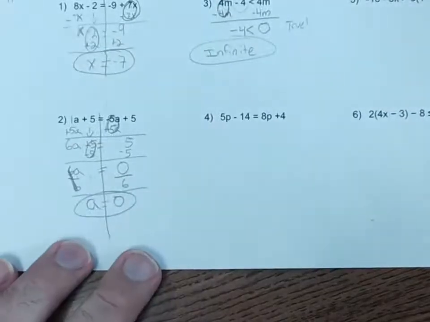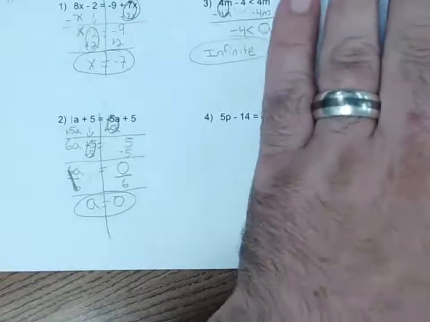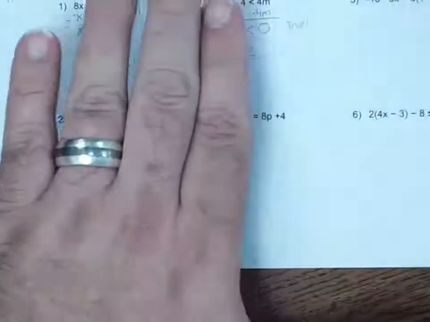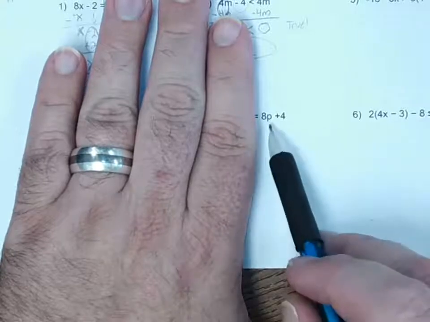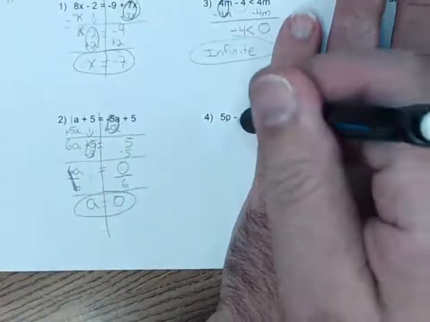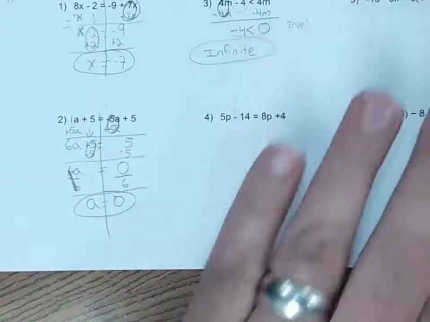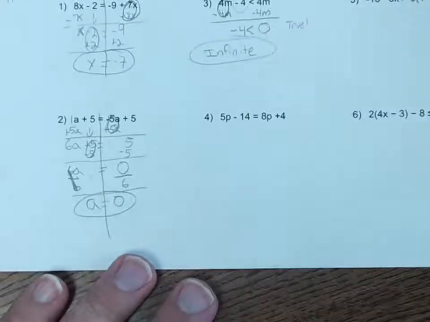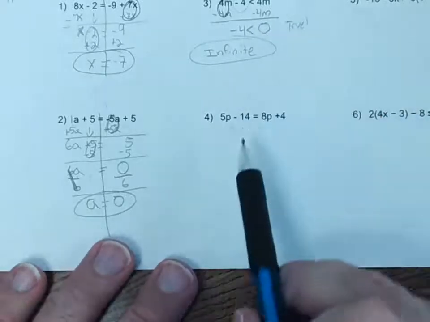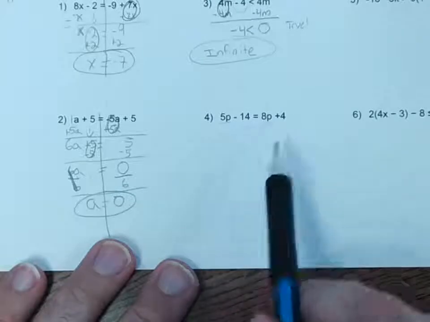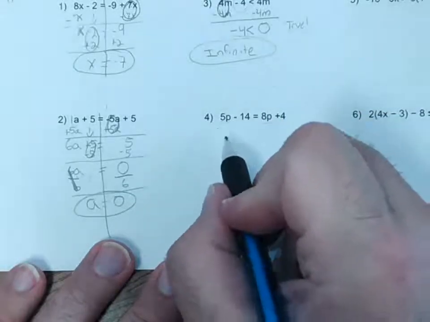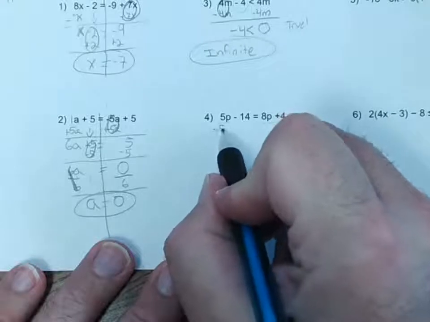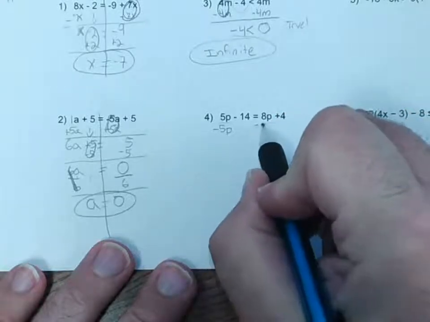Number 4. Anything to distribute? No parentheses there. No parentheses there. Any terms to combine? No like terms there. No like terms there. So we need to move the variables to one side and the constants to the other. I have 2 terms with the variable. The smaller one is 5p. It's positive 5p, so I will put a negative 5p underneath it.